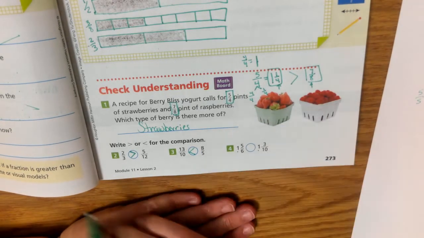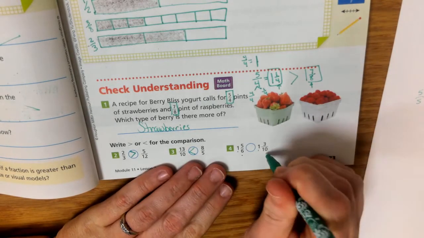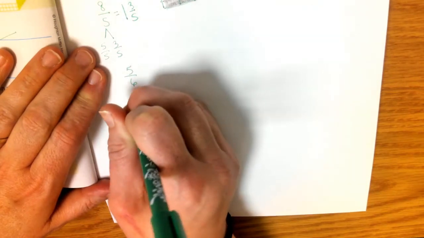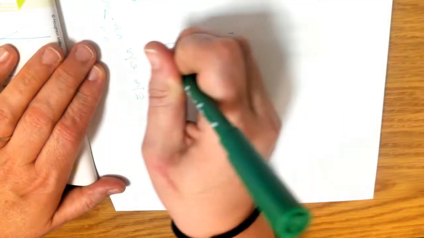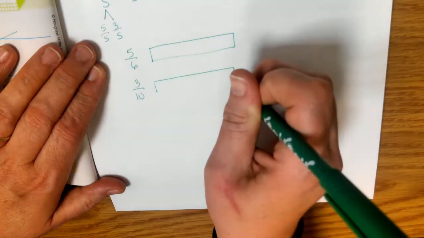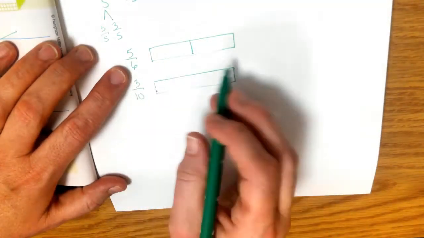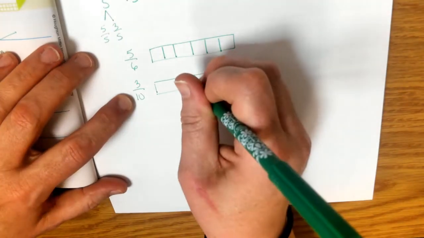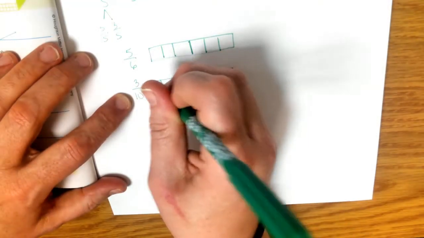All right, so again, we've got a mixed number. The 1 whole we're not going to worry about because it's the same. We need to just focus on the fraction. So I have 5/6 and 3/10. I'll draw my rectangles. I need to break my 5/6. I can go in half, and then I would need 3 on each side. My 10ths, break it in half, just like I did this one, but then I'm going to have 5 on each side.